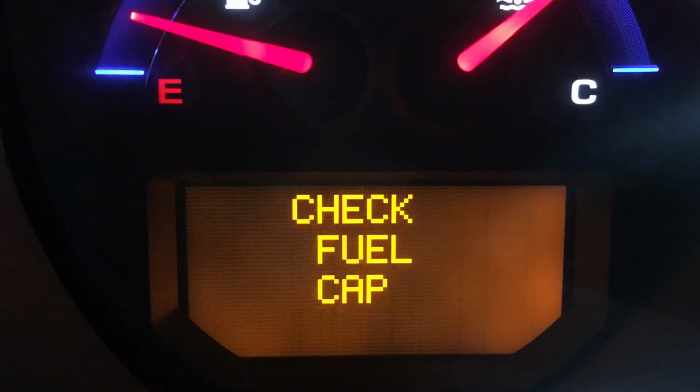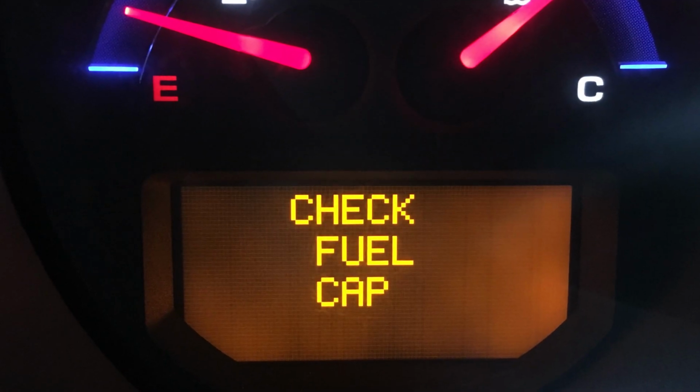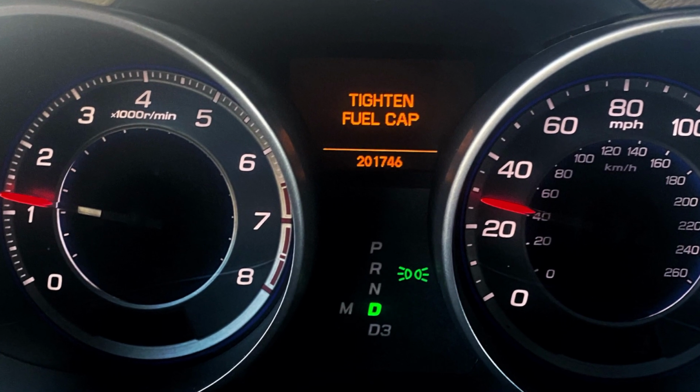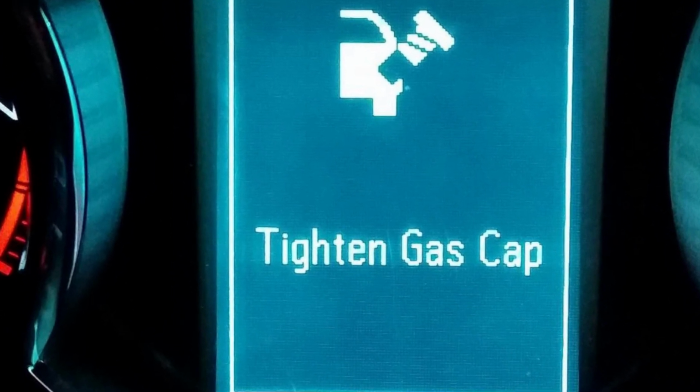Almost any error message connected with the fuel cap or gas cap means that the air somehow escapes your fuel tank, not in the way the manufacturer wants it to. Of course, one of the first things to check is the fuel cap. Maybe it's just not tightened, but unfortunately this is not the most common thing that triggers these kinds of messages.